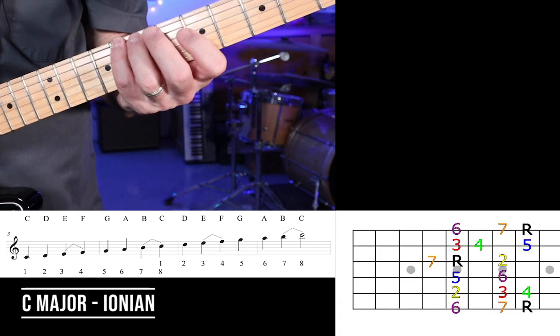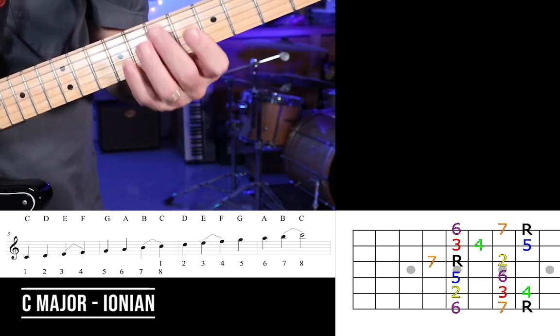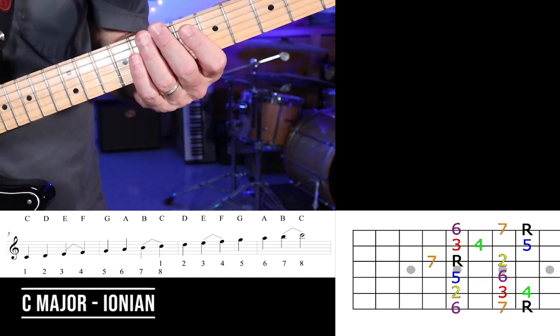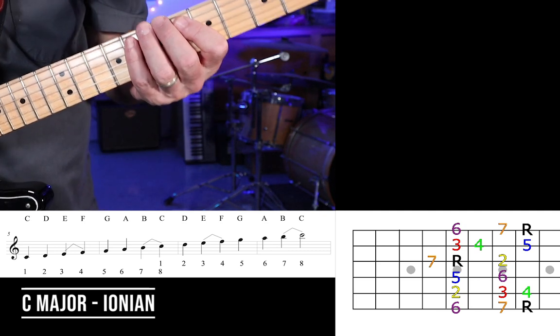So we're going to start here in C major. And there's two important things. First of all is we're going to play the scale. Then we're going to take a look at the triad within it and how we can actually use that triad in order to develop the sound of a major scale.